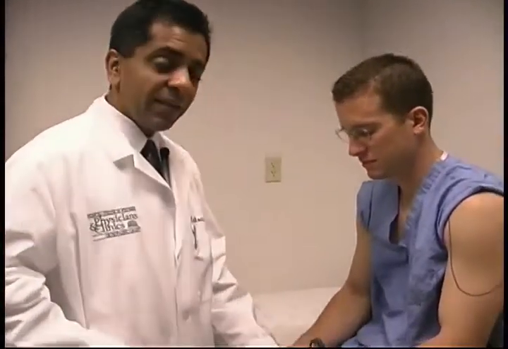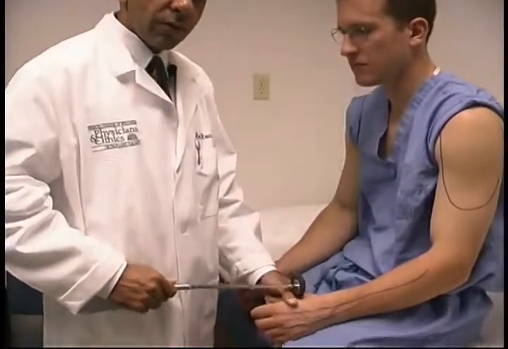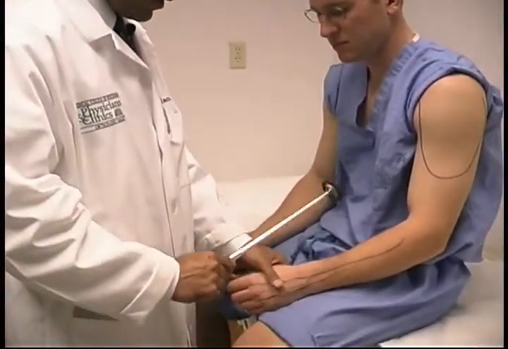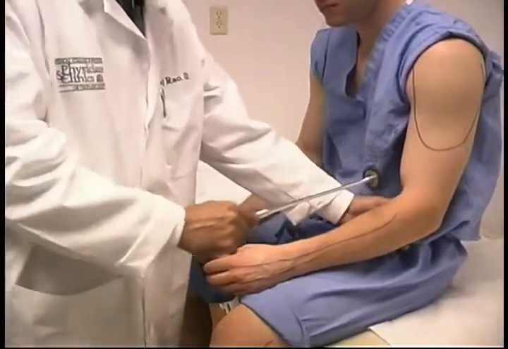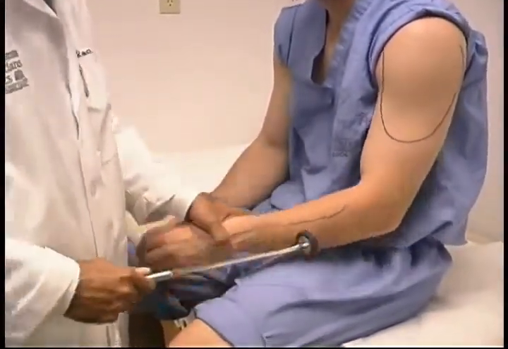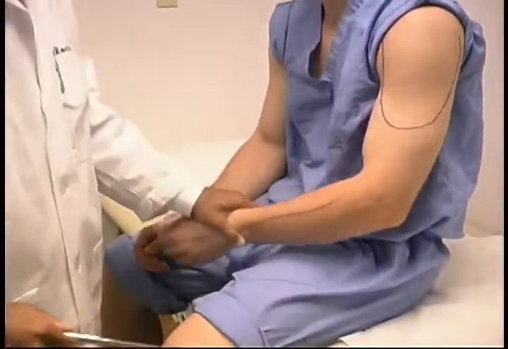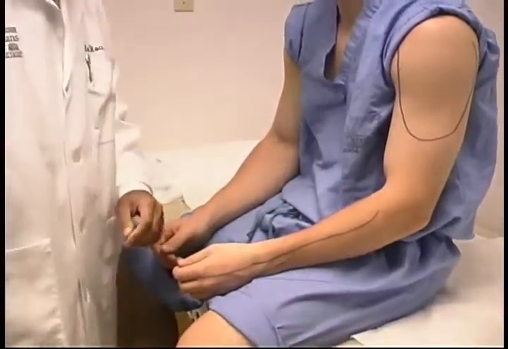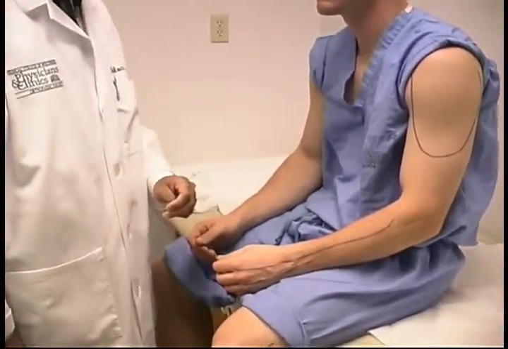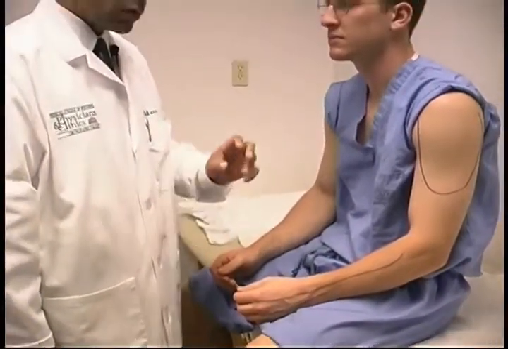One of the pathognomonic findings in myelopathy is abnormal reflexes in the upper extremity and lower extremity. In the upper extremity, patients with myelopathy will have exaggerated deep tendon reflexes. So the inverted radial reflex could be exaggerated, the biceps reflex could be exaggerated, and the triceps reflex will also be exaggerated.